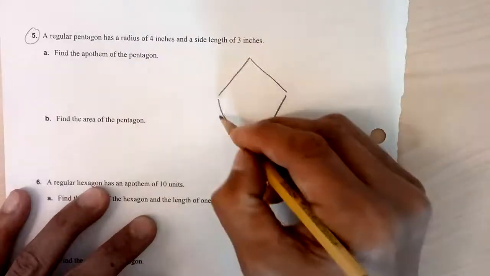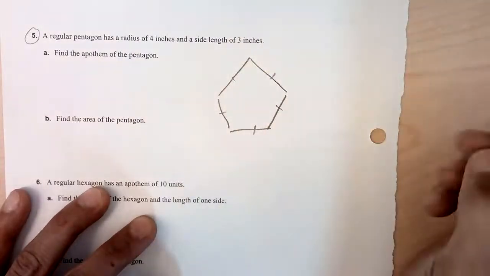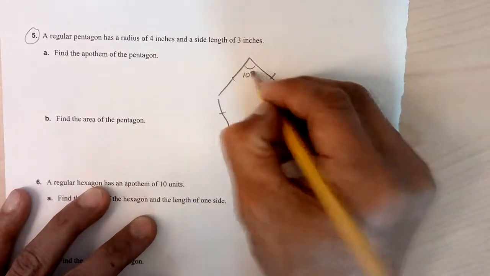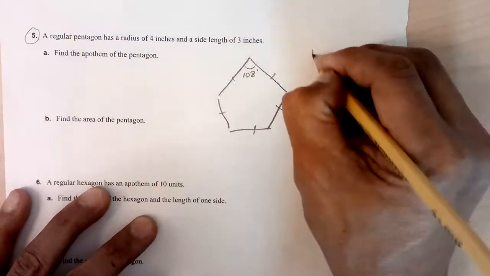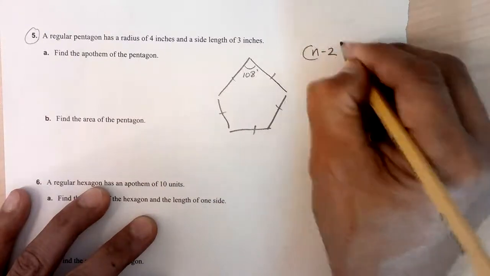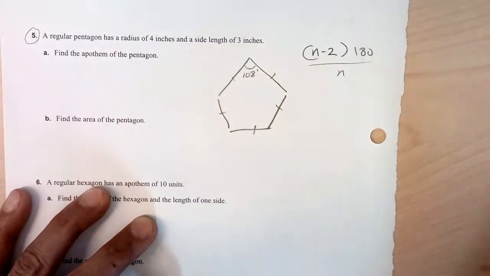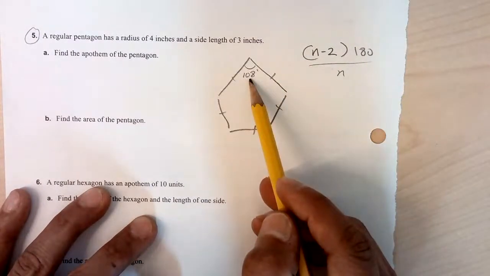Here's my regular pentagon. Again, all the sides are congruent. We just figured out that each interior angle is 108 degrees. Just as a quick review, that comes from n minus 2 times 180 and then divided by n. In this case, n is 5 because there's 5 sides. But each interior angle is 108 degrees.